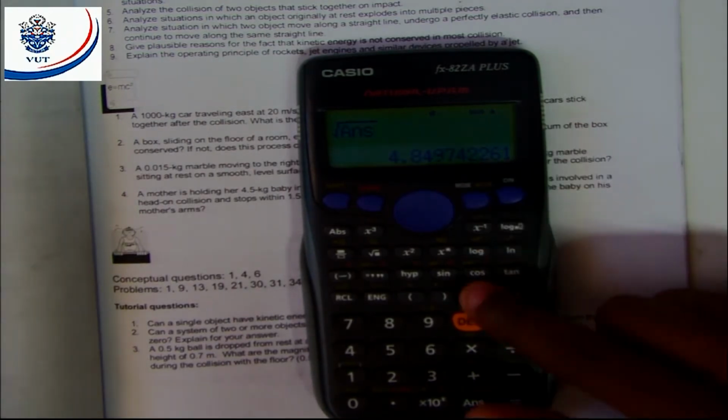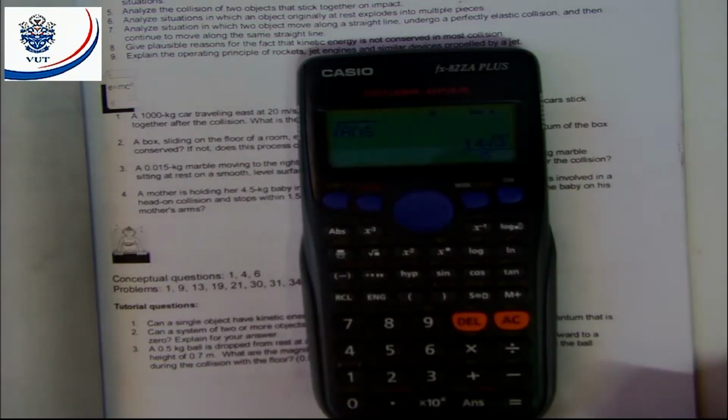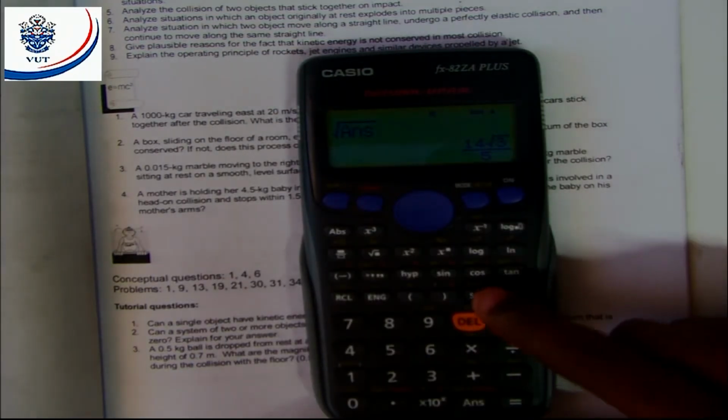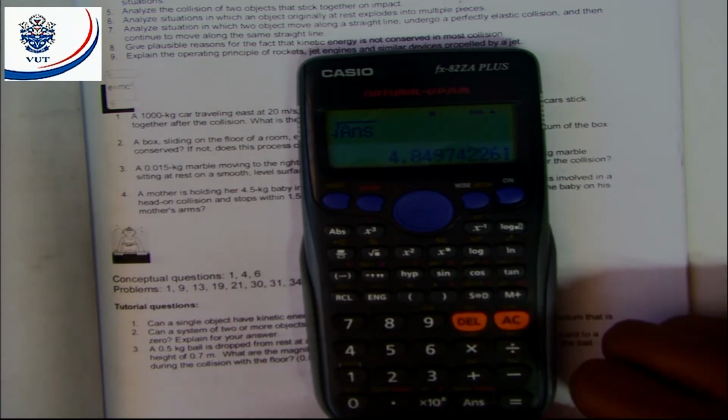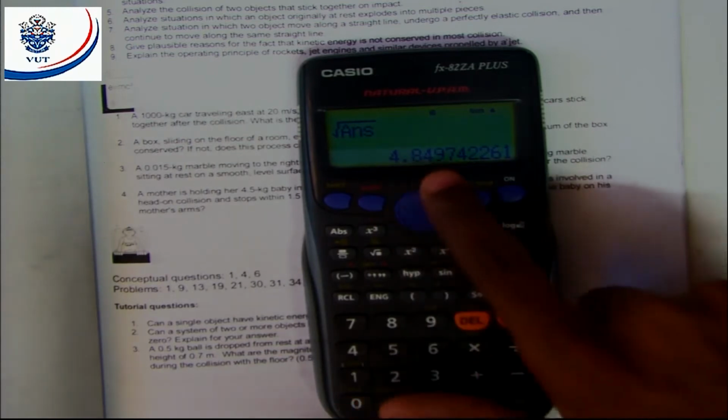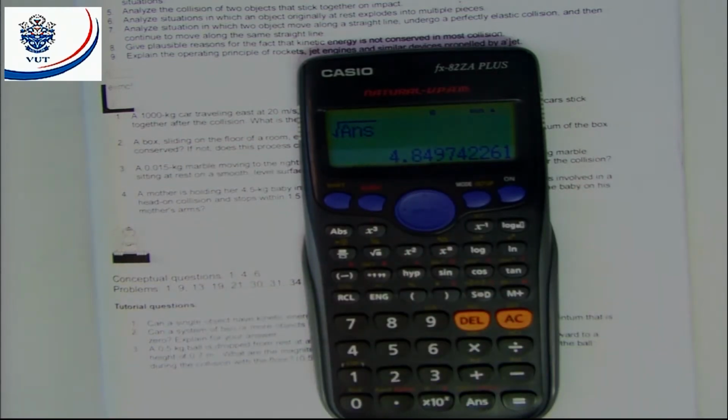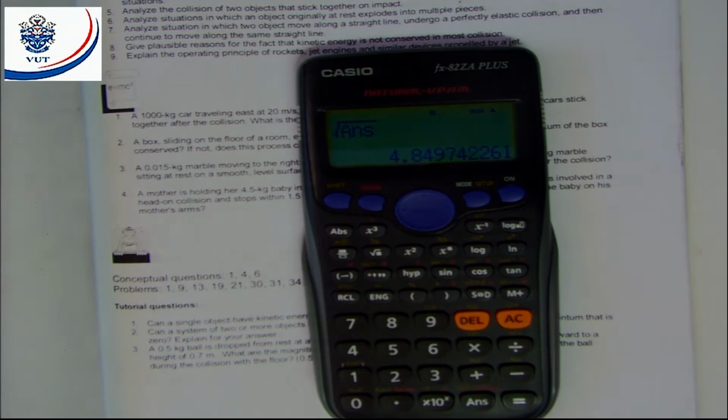When you've got an answer like this in your calculator, just press the SD button, so it changes a fraction into a decimal, and we find 4.85. Because Vf is down, it takes the positive, so Vf will be plus 4.8.